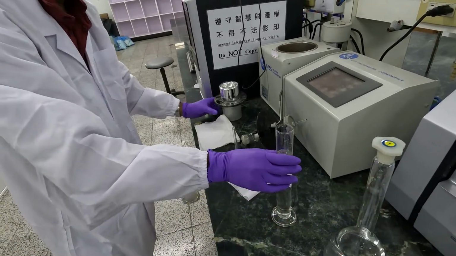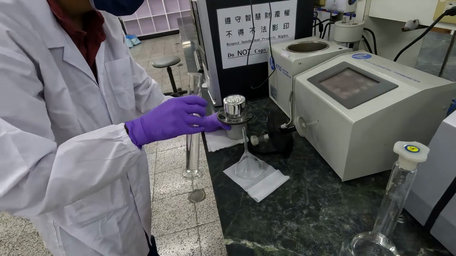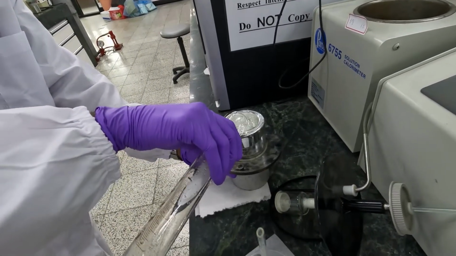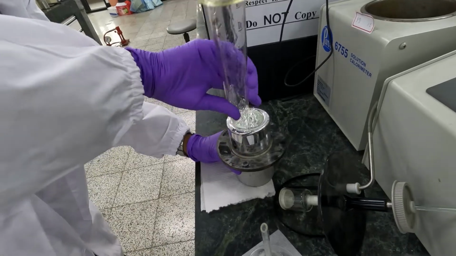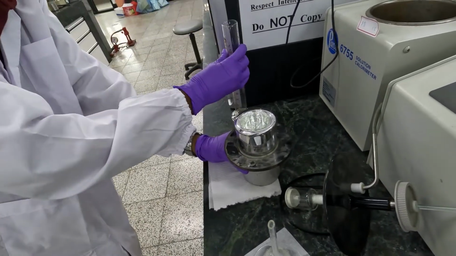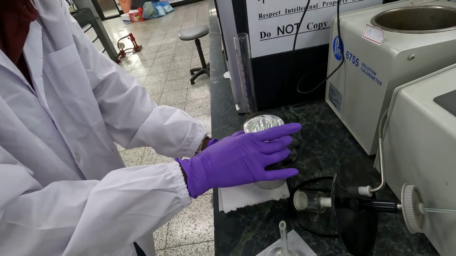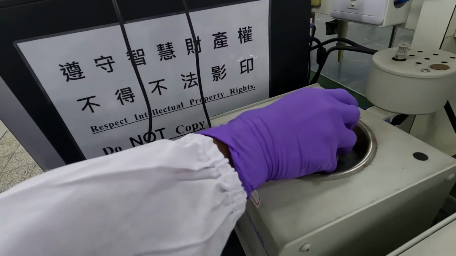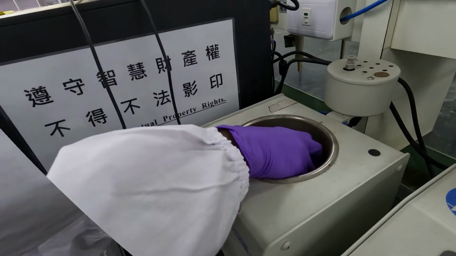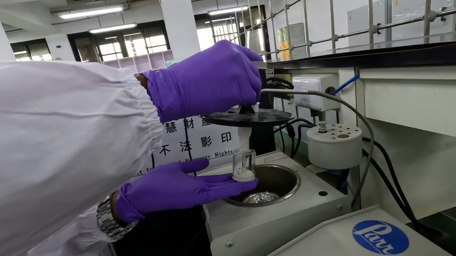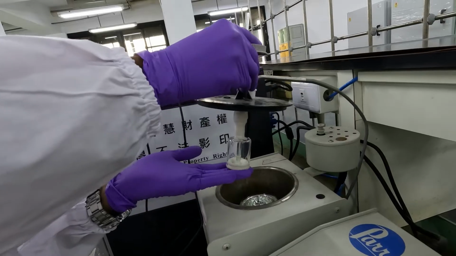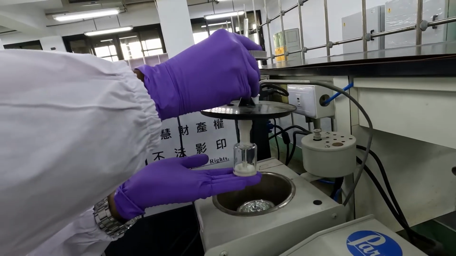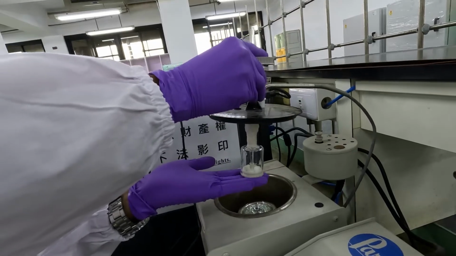Then you can add this HCl to the Dewar bottle. When you are using this sample tray, you have to use both hands to hold the sample tray like this.